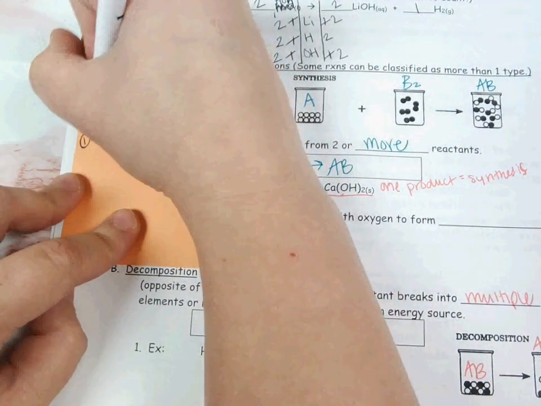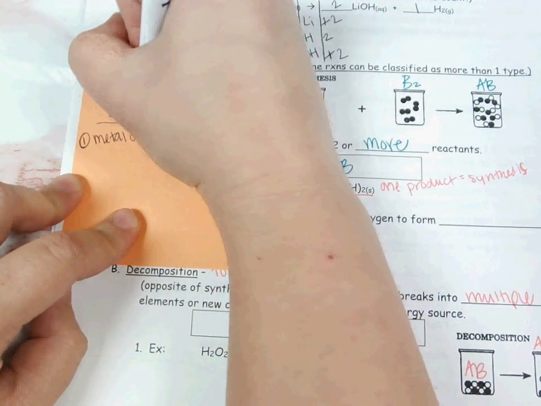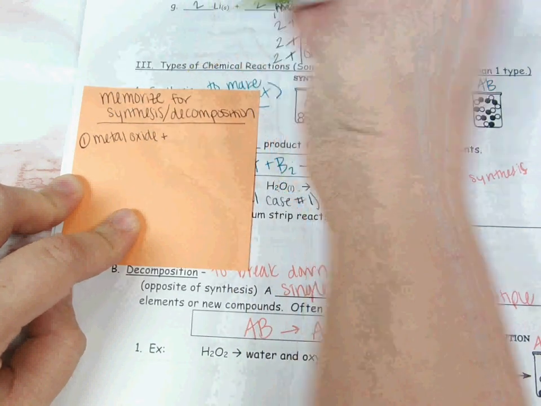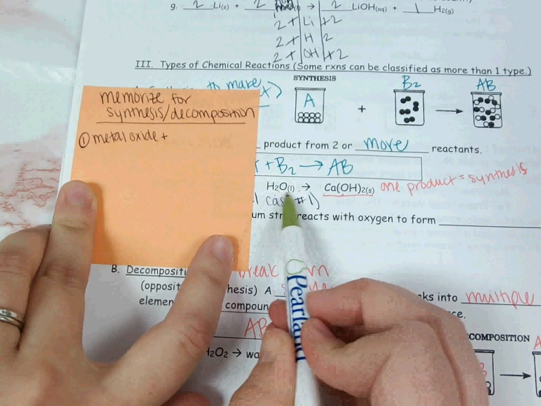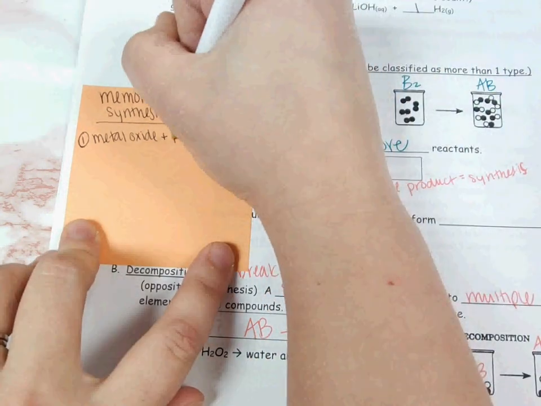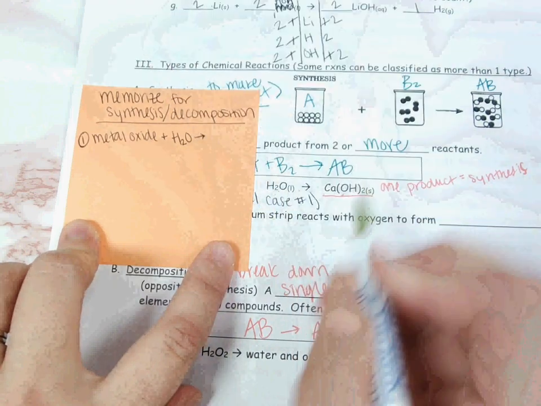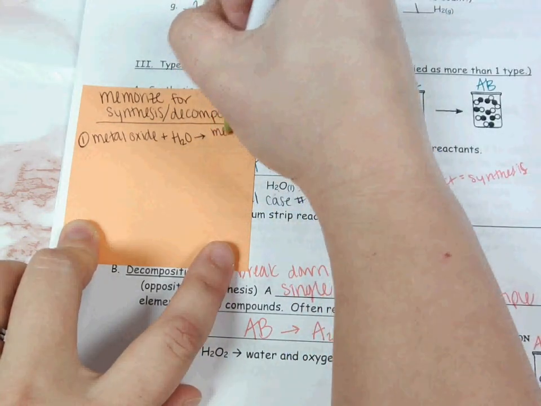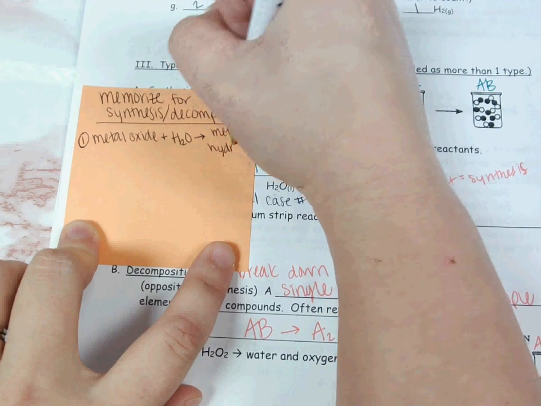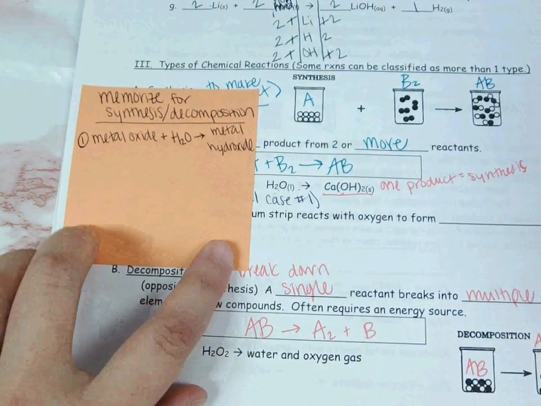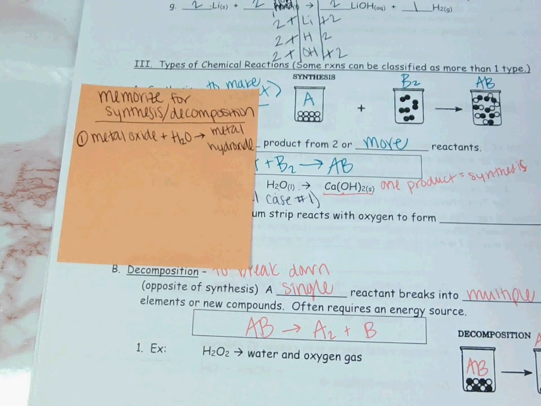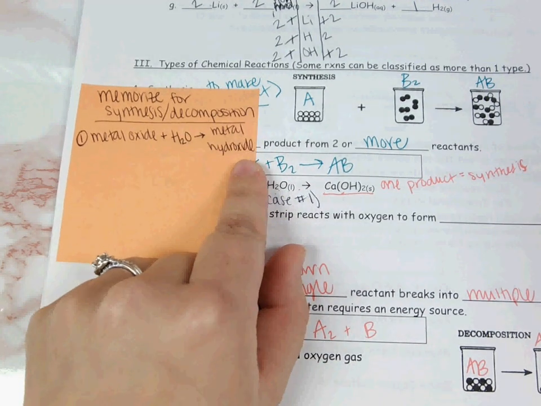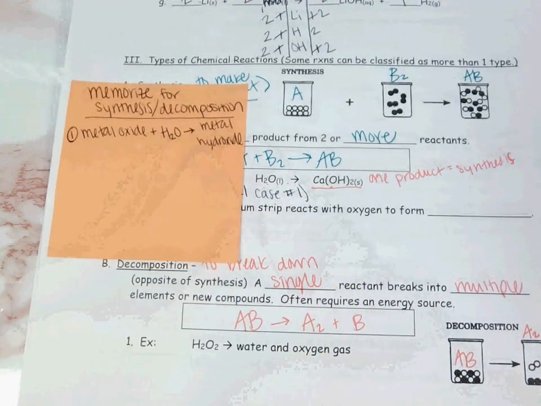A metal oxide, any metal, plus, what's it being added to? Water. So plus H2O, or plus water, will yield a metal hydroxide. You need to be able to apply that basic format to any metal oxide plus water that I give you. This also works in the opposite direction, where if I gave you a metal hydroxide, it would decompose into the metal oxide and water. So it's kind of a reversible thing.